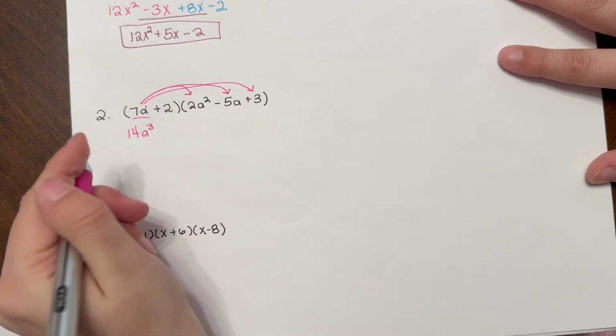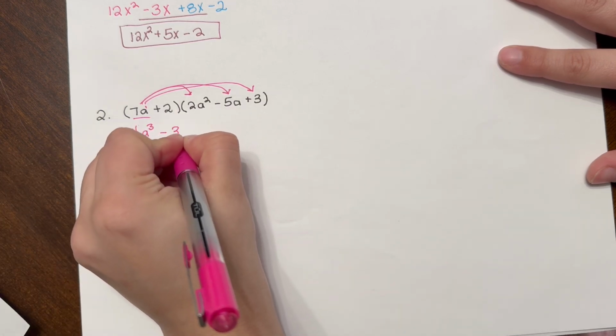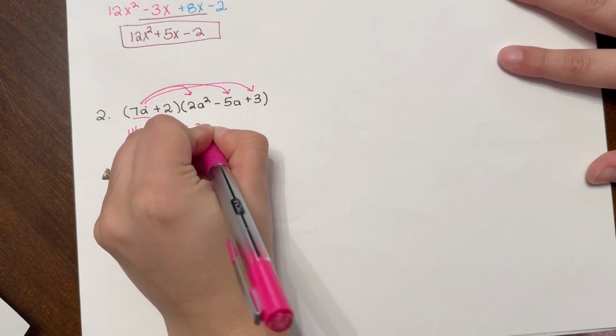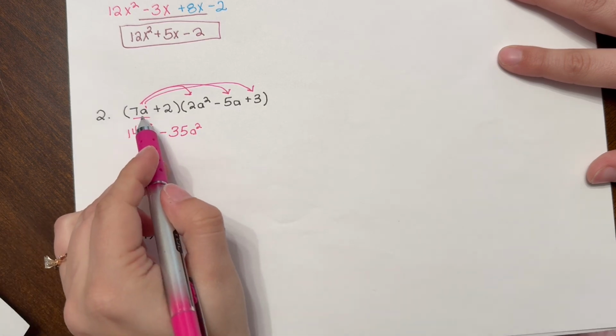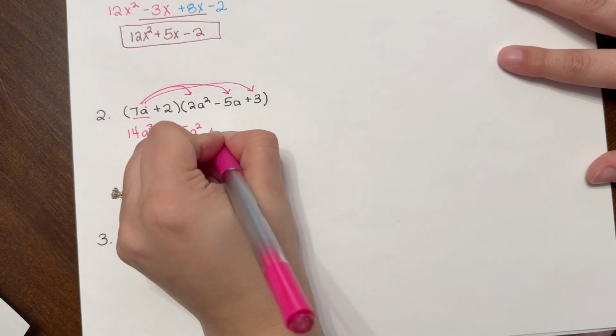7a times negative 5a, we're going to have minus 35a squared. 7a times 3, so 21a.